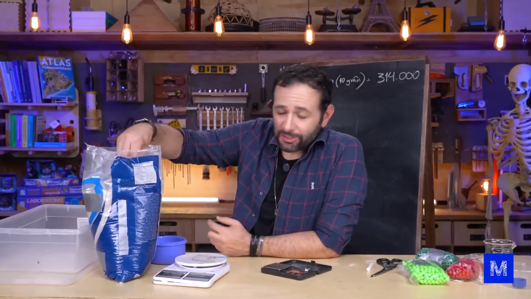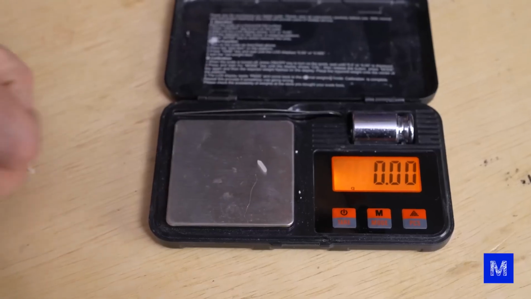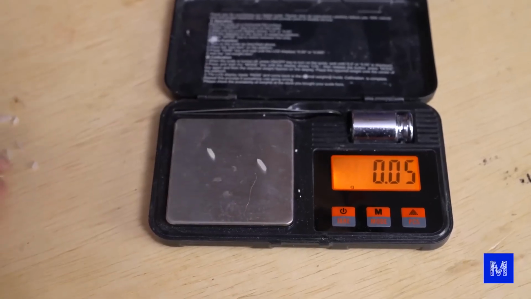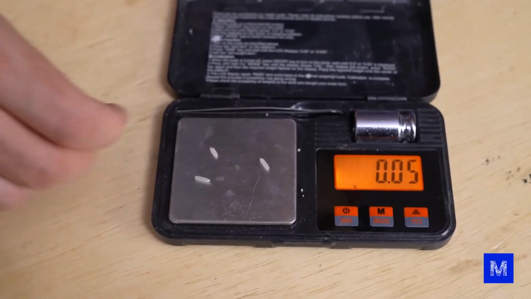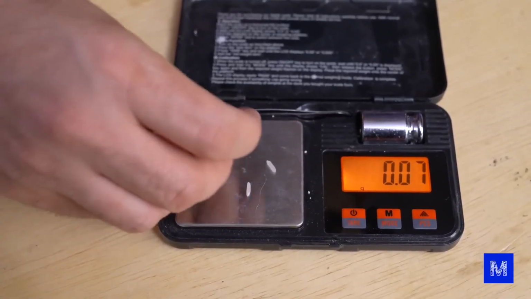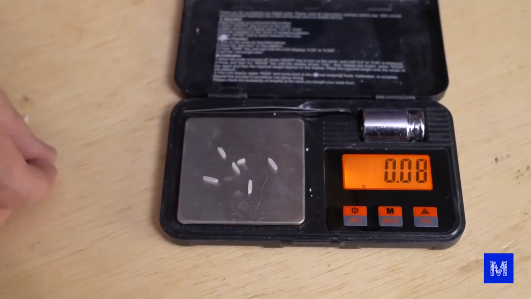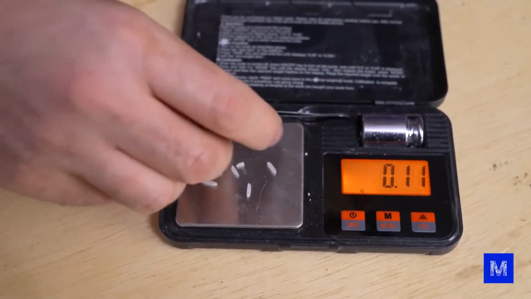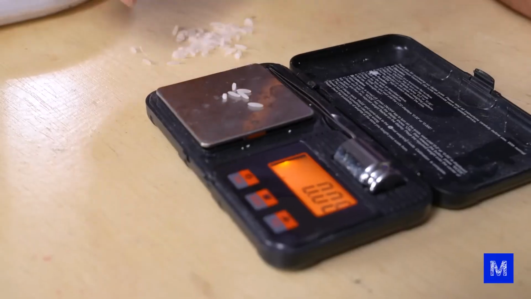Weighing 10 grains is awful because this scale isn't accurate enough. Notice the first grains I add don't register any weight. Then suddenly the scale shows a weight. It's a bit weird. We should weigh at least 100 grains, so let's do that.